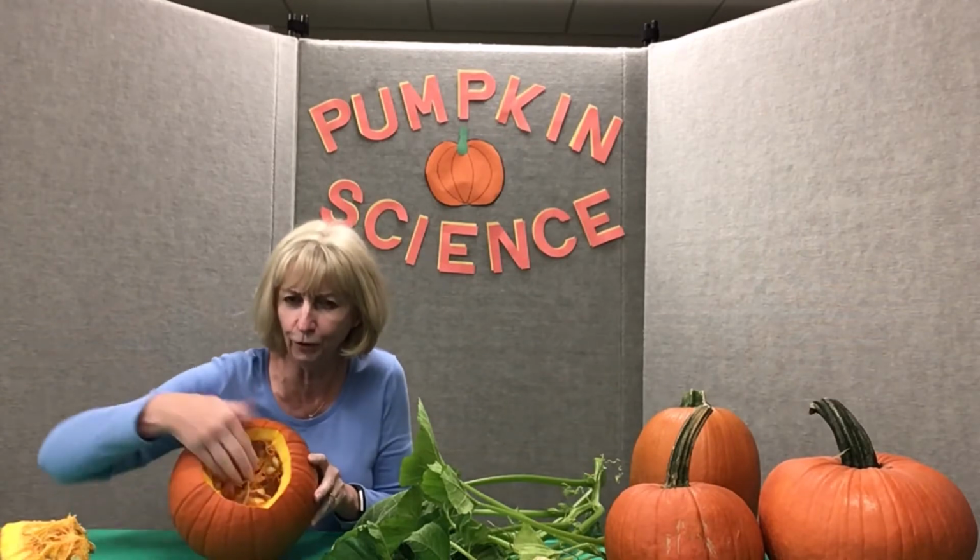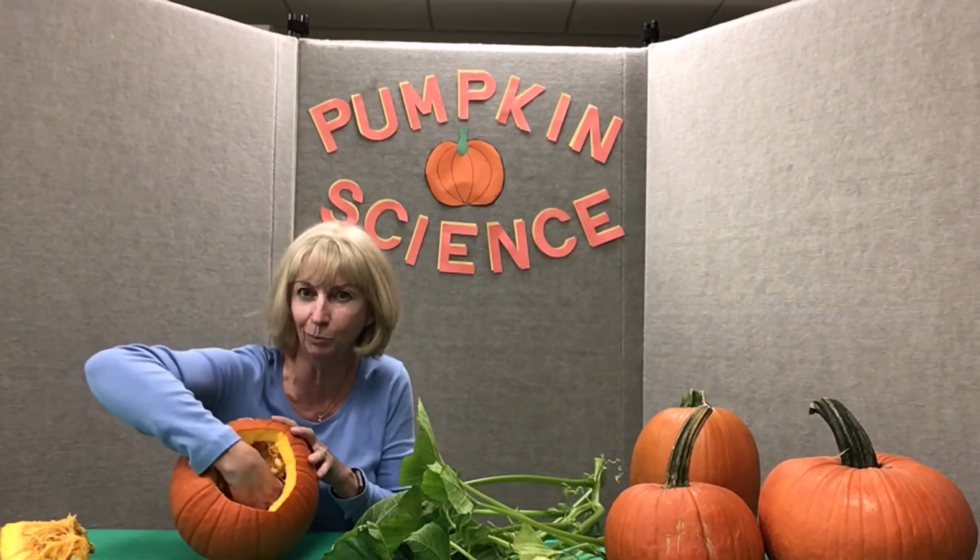Now, a lot of people wonder how many seeds are in a pumpkin. It looks like quite a few, and if you really dig around in there, you can pull them out. There's quite a few in there stuck with all that fibrous stuff. Yeah, and they're real gooey.